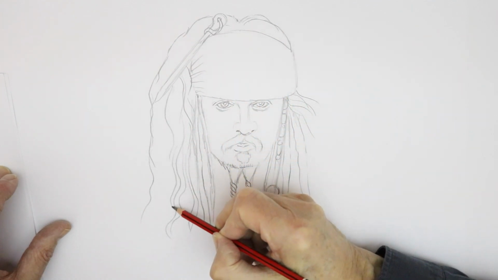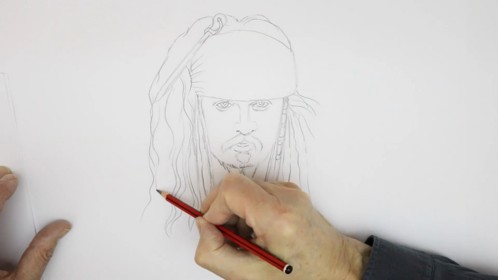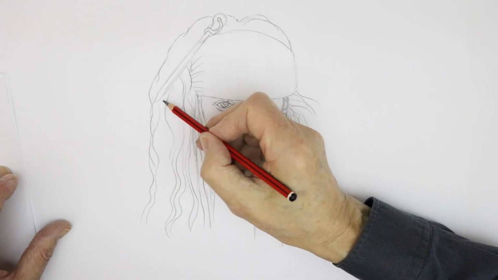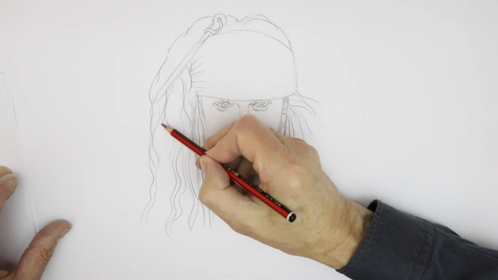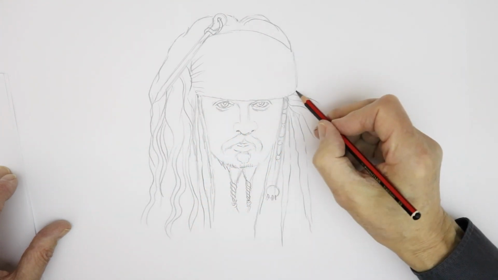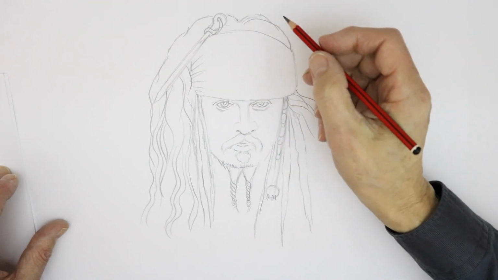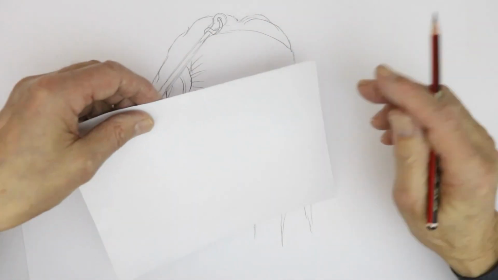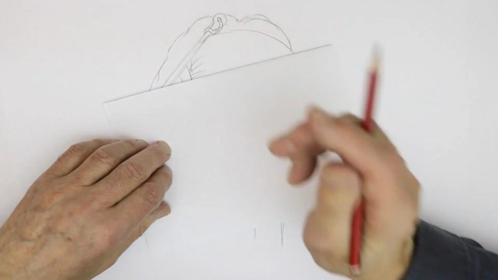Okay, so there's a lot of shading to be done on this. I'll start it off and show you the direction I'm going in, and then we kind of jump to the end a little. Okay, so I'm going to start off at the top here. I'll just take this little bit of paper here and cover it so it doesn't smudge the pencil lines.